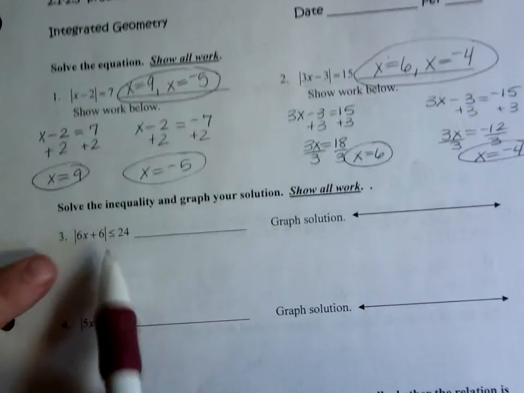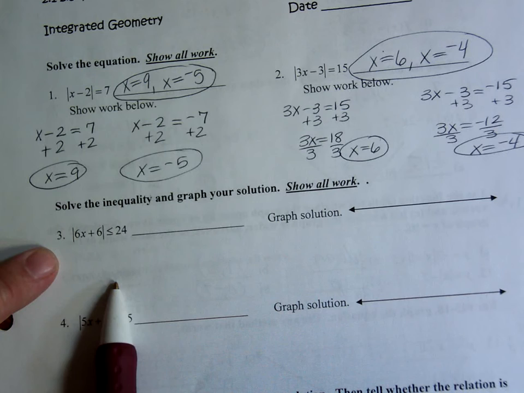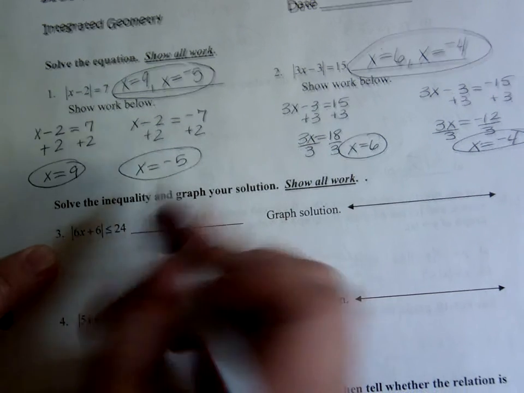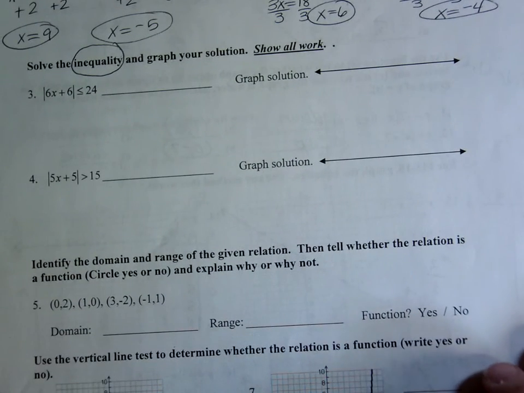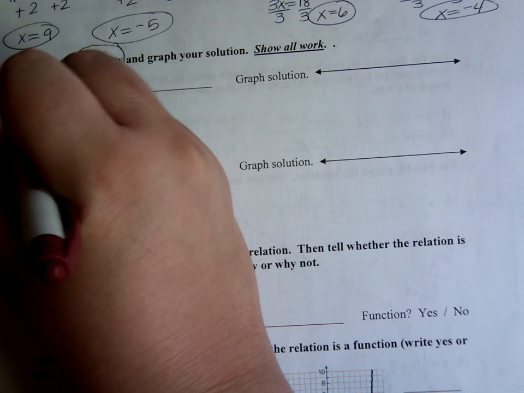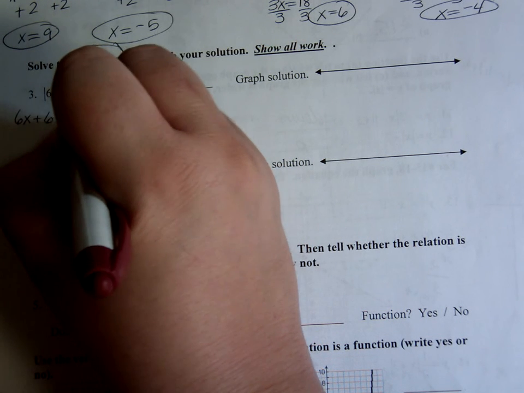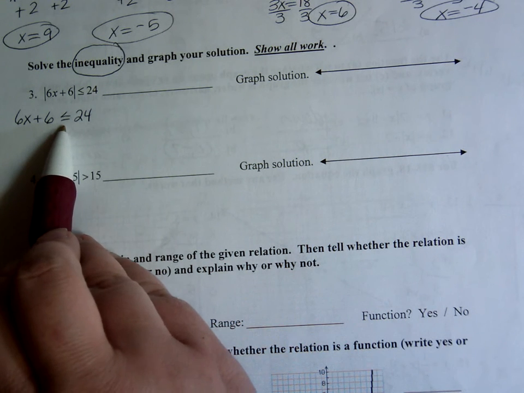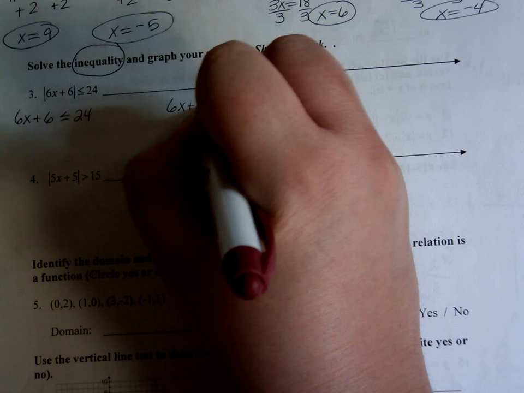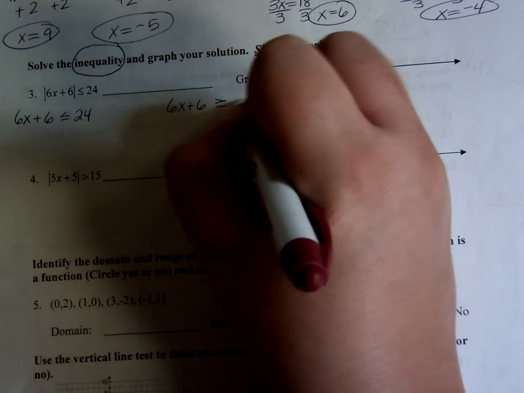All right, now, the difference between numbers 1 and 2 and 3 and 4 is the less than, greater than. These are inequalities. When I set up my 2 cases, and I still do have to set up 2 cases, I'm going to have to change 2 things. For one side, it looks just like the original without the absolute value symbols. The other side looks like that, but not only is 24 going to be negative, but I'm also going to turn around this inequality symbol. So I have 6x plus 6 is greater than or equal to negative 24.